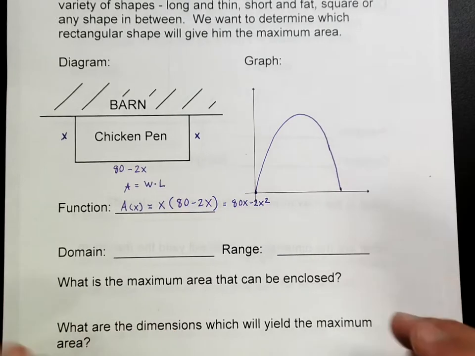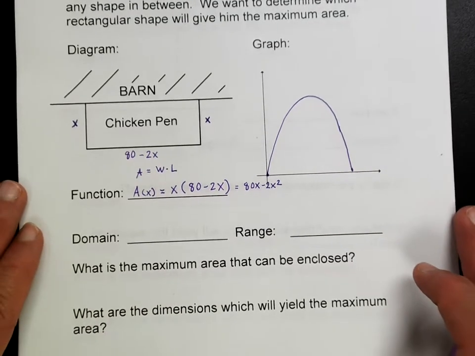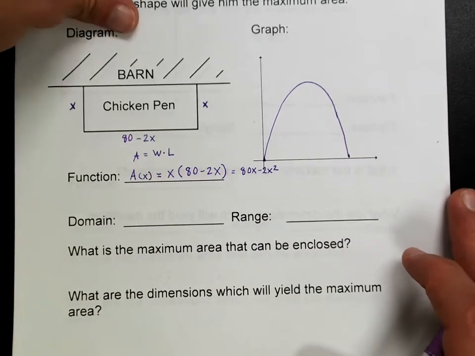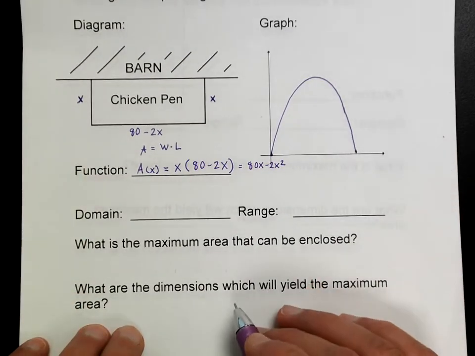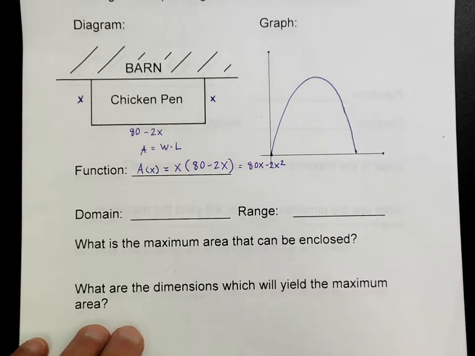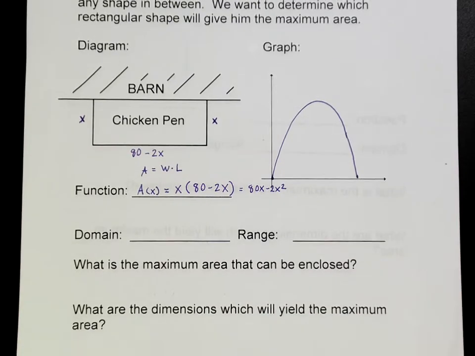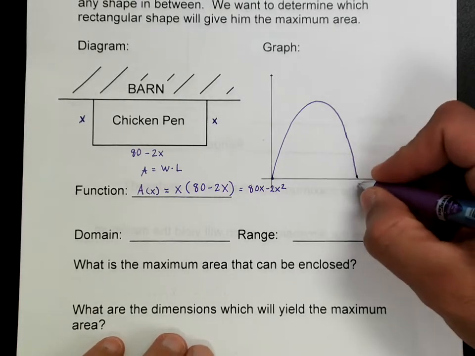Now in this one, they're asking us for the domain and range, but to find the domain and range, I really need to figure out what is the maximum area and what are the dimensions. So to figure out the domain, what I have to do is figure out where this happens.